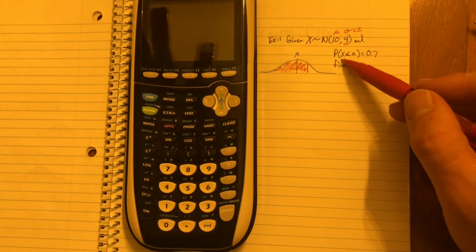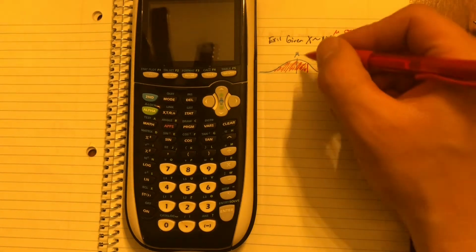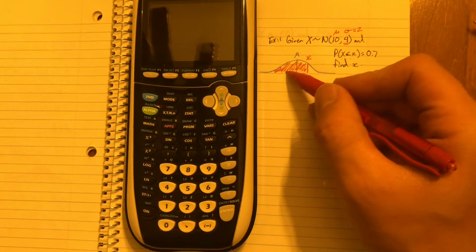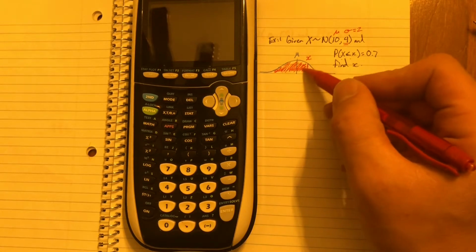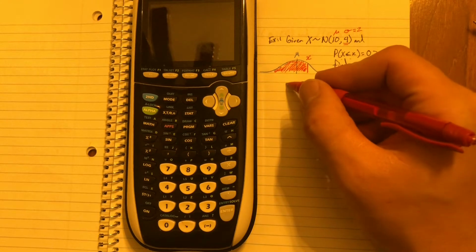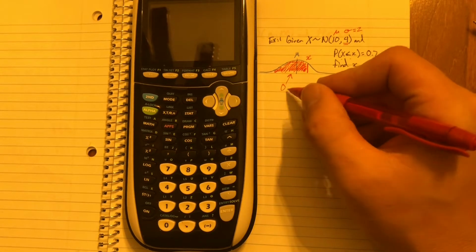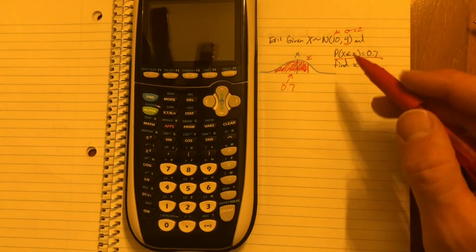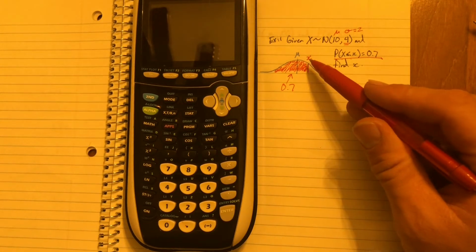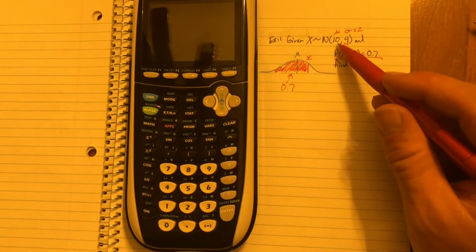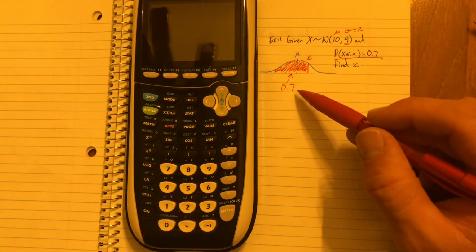Now, because I have x is less than, I know that whatever my observed value is, I'm going to be considering the shaded area to the left, because that's all the region less than that particular portion. So I know that this area underneath this curve adds up to 0.7. That's what that statement tells me. I'm just simply asked to find x. Well, this is pretty straightforward. You're given the other two parameters. You're given the area under the curve.